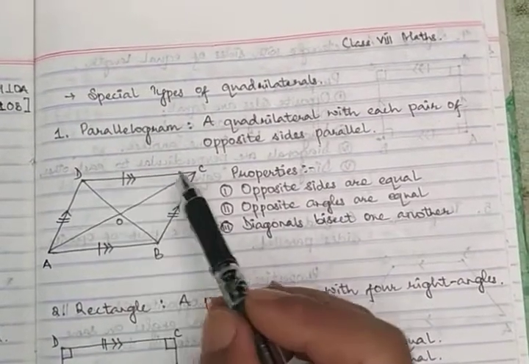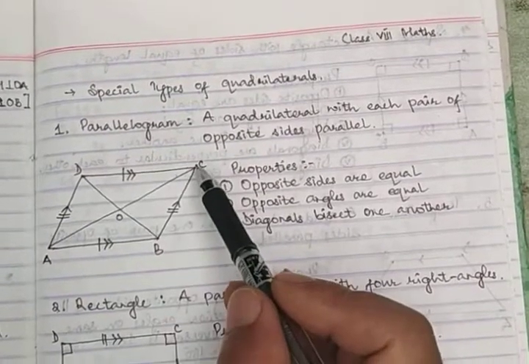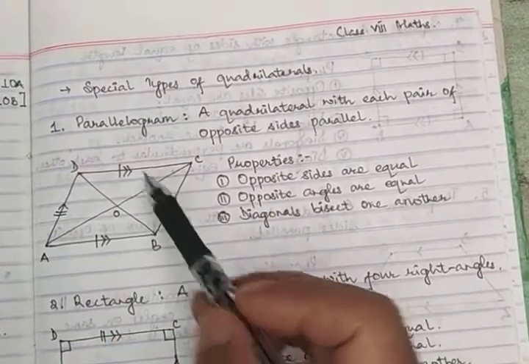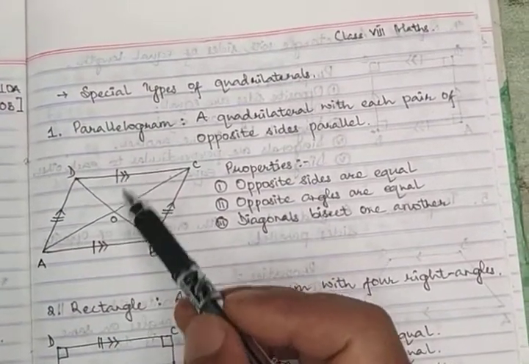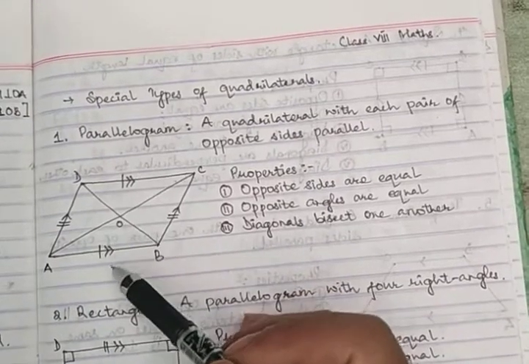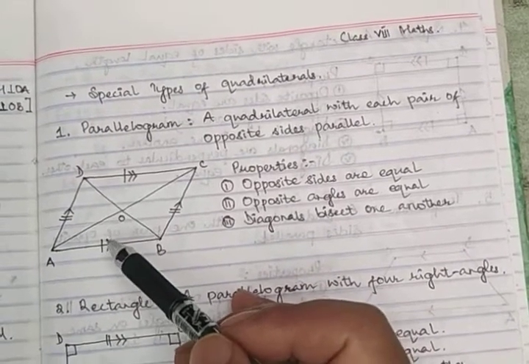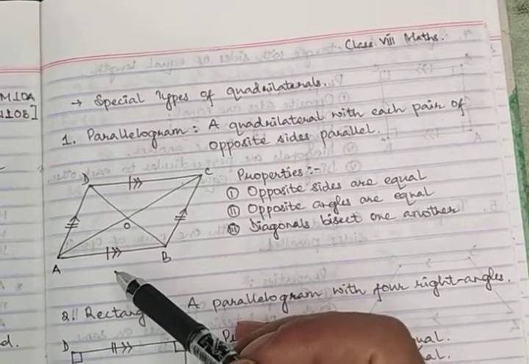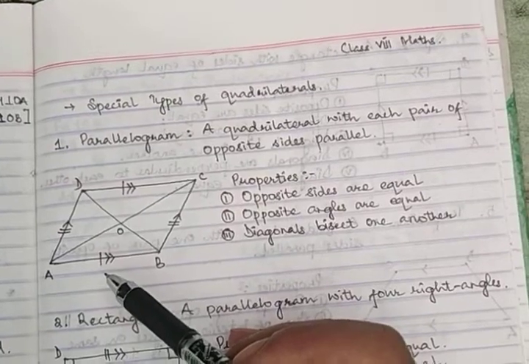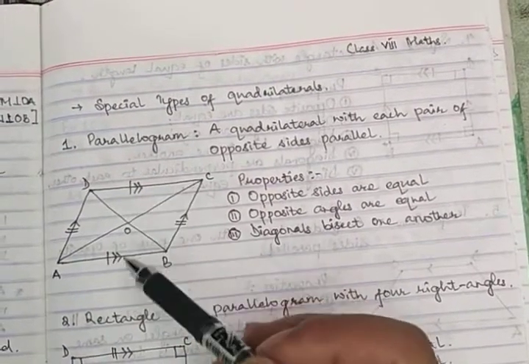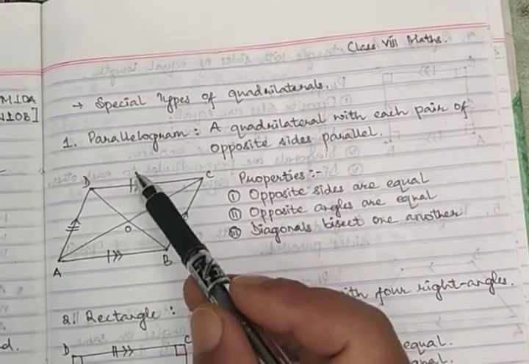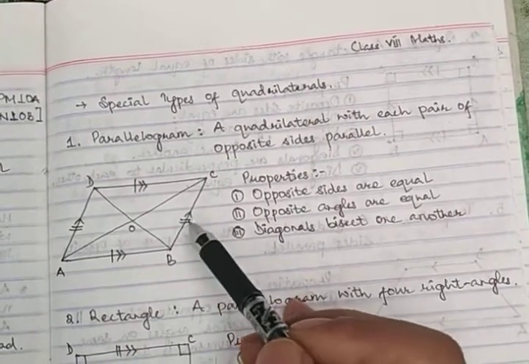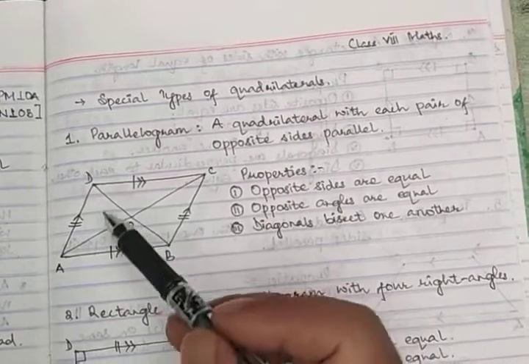We cannot call CD and BC parallel, because they are already intersecting here. So these two lines are parallel and these two lines are parallel. The arrow is the symbol for that. Similarly, along with the arrow, we can see small cut marks on the sides. This cut mark means the sides are also equal. So AB is equal to CD, and with two cut marks here and two here, BC is equal to AD.